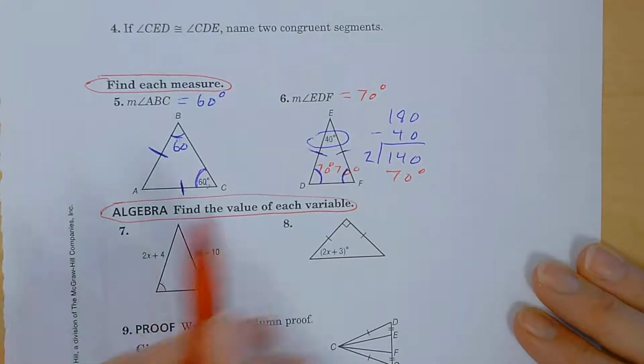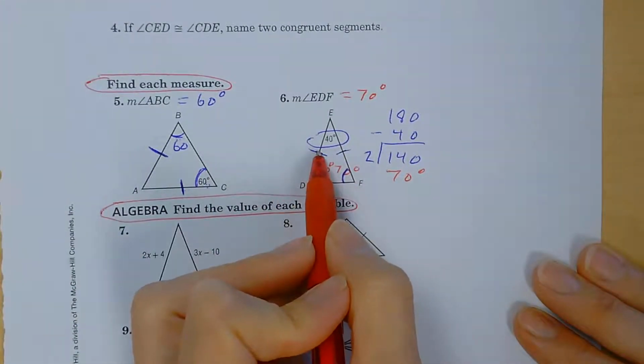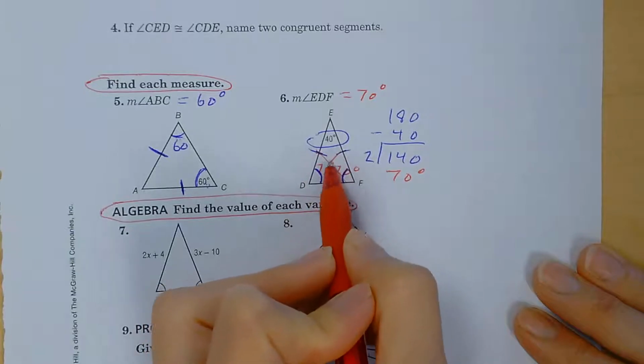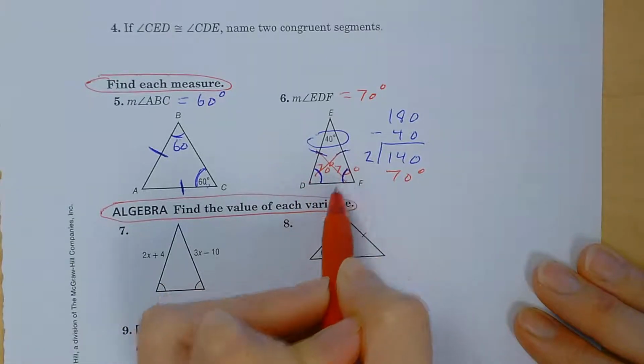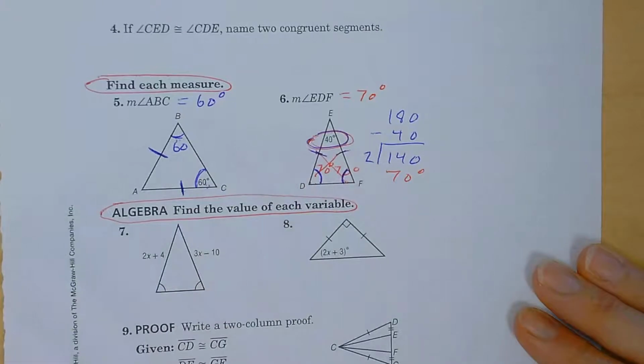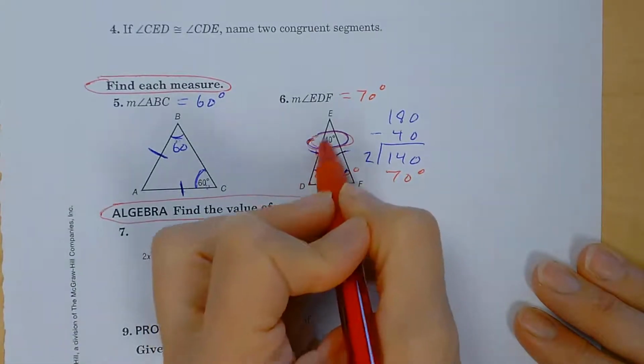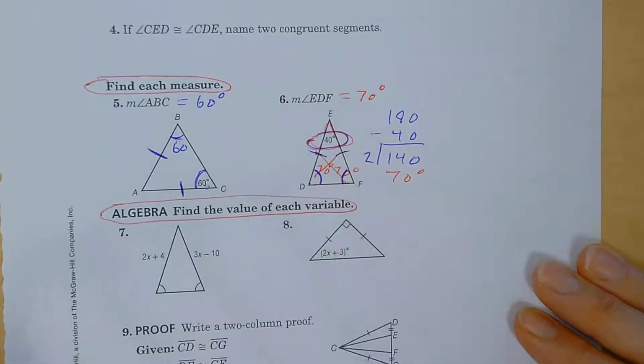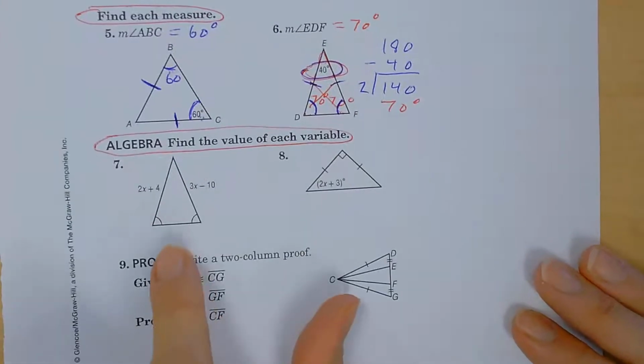So the moral of the story is, if your triangle is isosceles, then the angles that are opposite those sides that match, those base angles, have to match. But they don't usually match that vertex angle. And the vertex angle is the one that's not the base angles. All right, now go to number 7.